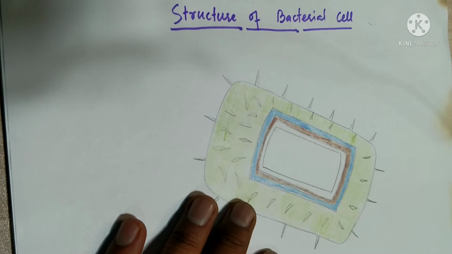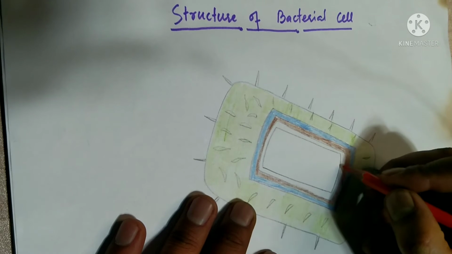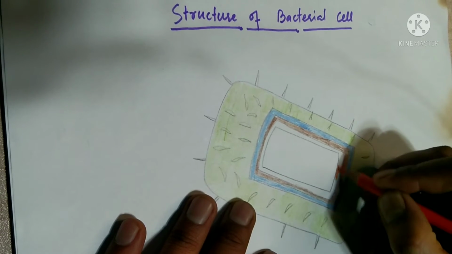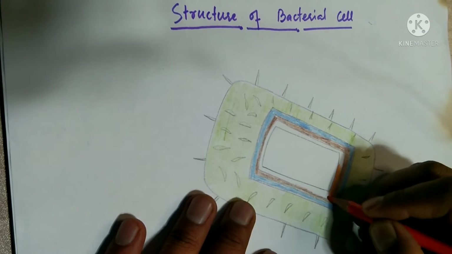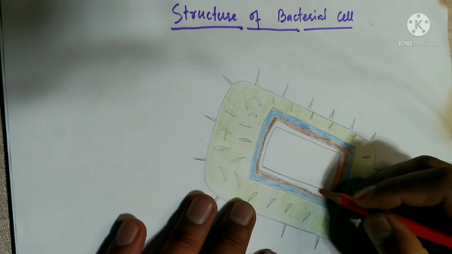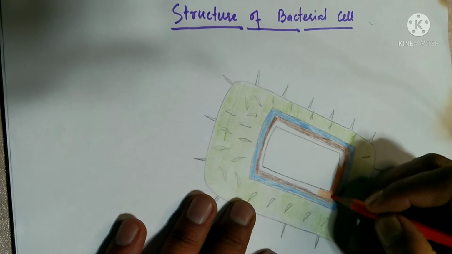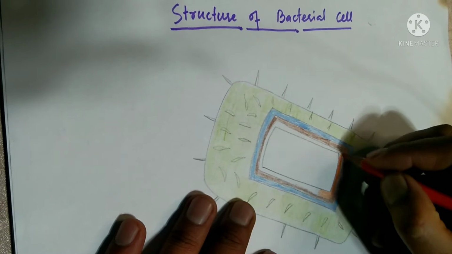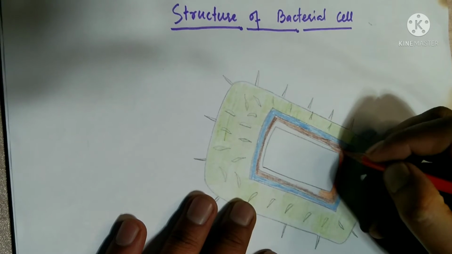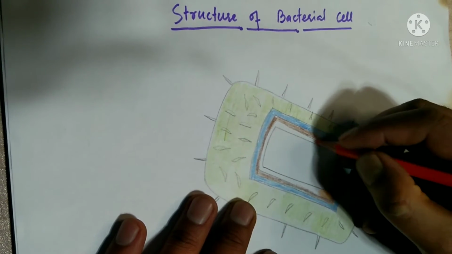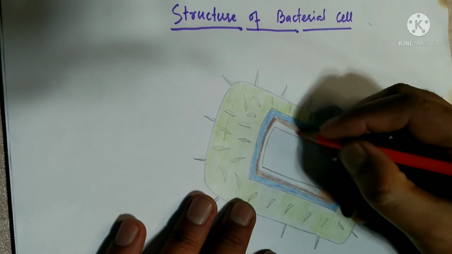Inner to cell wall there is plasma membrane. I'll make use of another marker which is orange in color so that all the three structures will be distinguished for you. You can visualize them very easily.